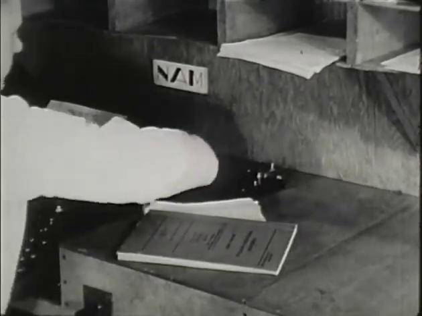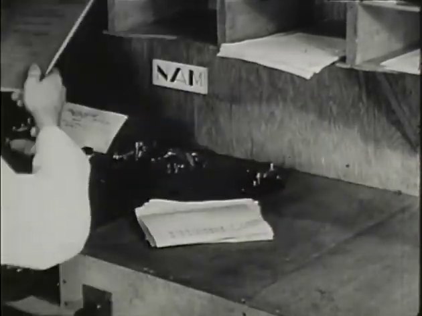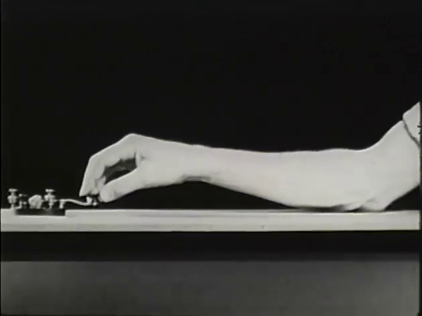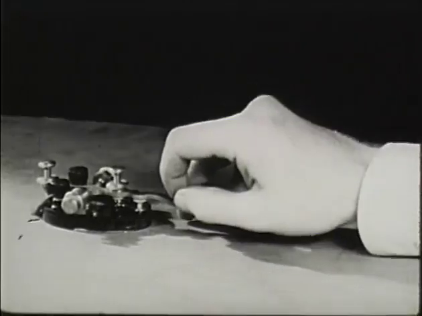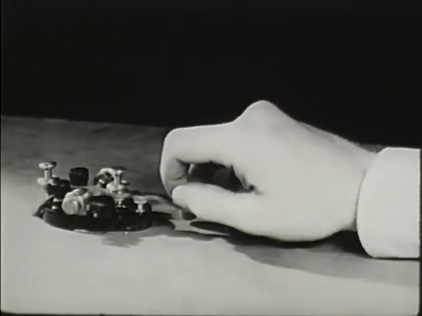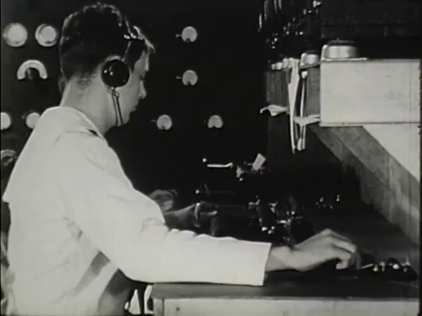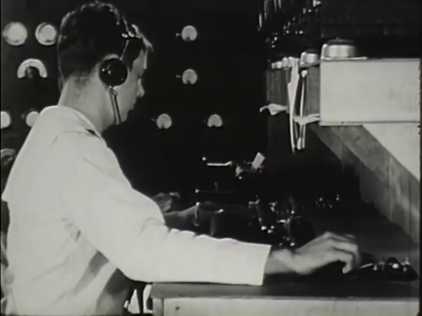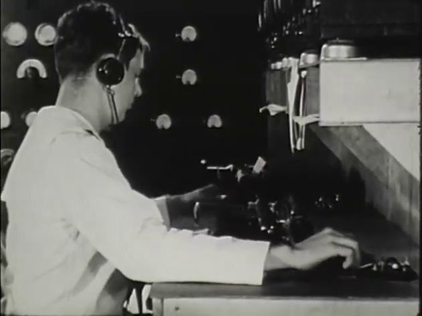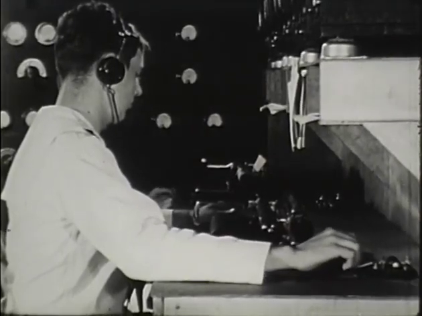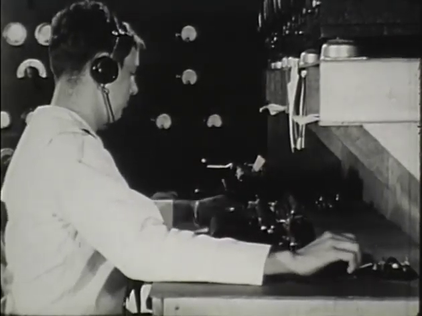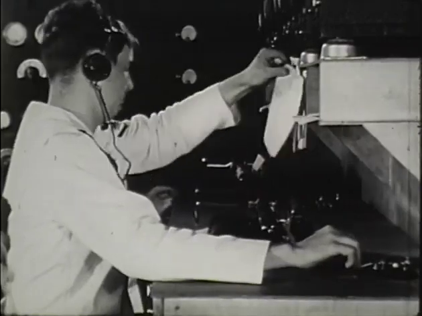Keep your desk clear. Relax. Keep that wrist loose, free, and easy. It is only through work and constant practice that the beginner can acquire the accuracy, ease, and smoothness of performance that characterize the good radio man.